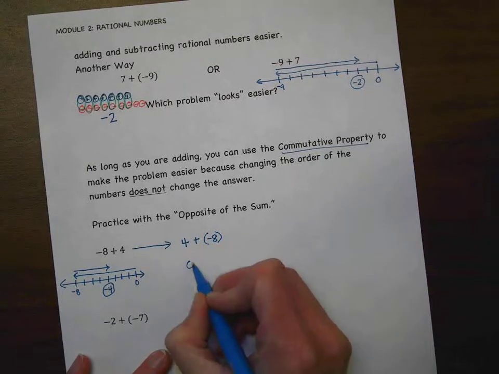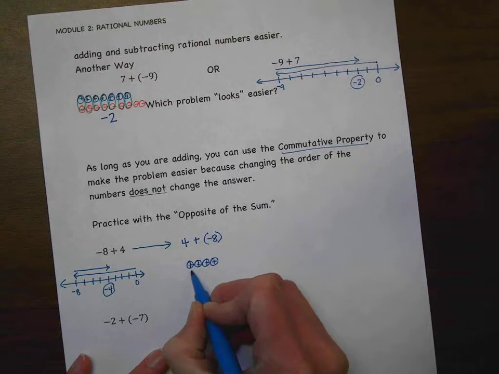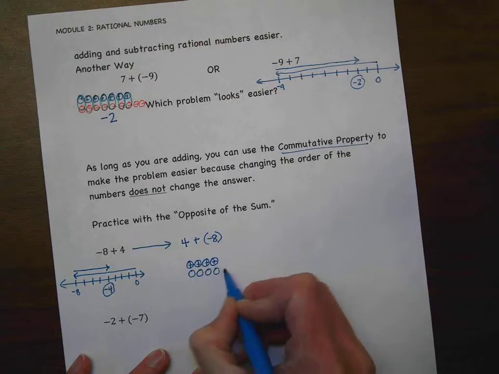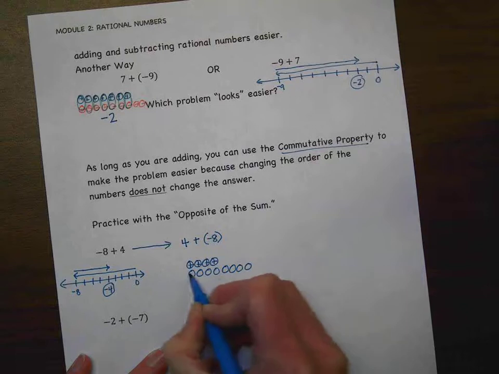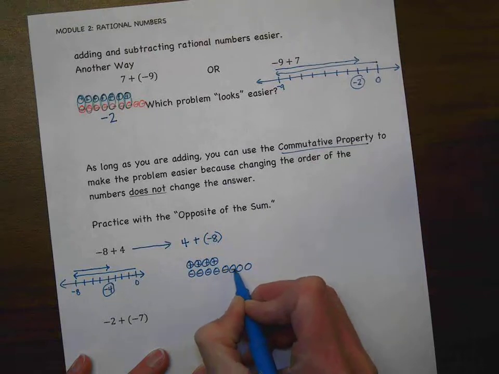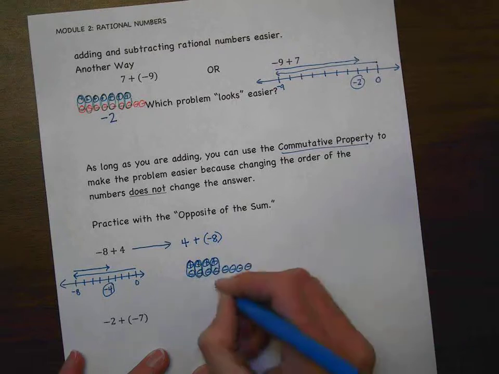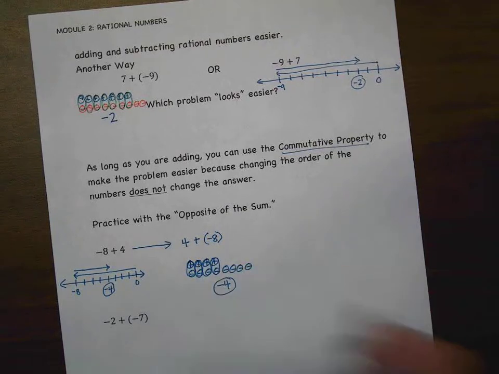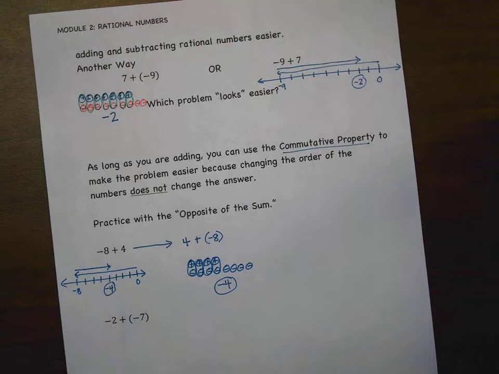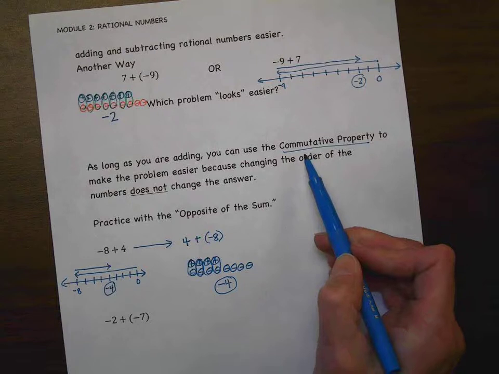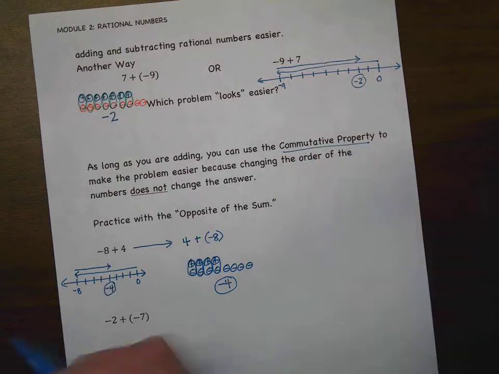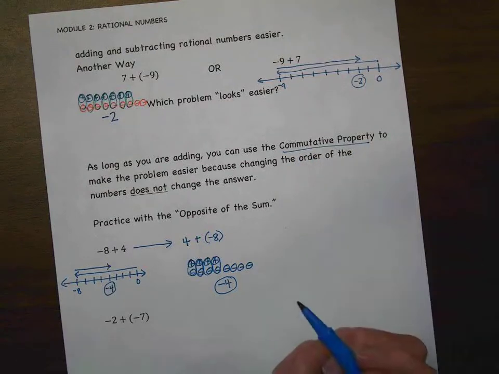So that's that answer. And then over here, it says I have 4 positives, 1, 2, 3, 4, and I have 8 negatives, 1, 2, 3, 4, 5, 6, 7, 8. Those are all negatives. Circle up my 0 pairs, and I'm left with negative 4. Okay? So they are the exact same problem, just depending on what you're doing. So the property that can be used to help you is the commutative property. Just change the order of what you're doing.